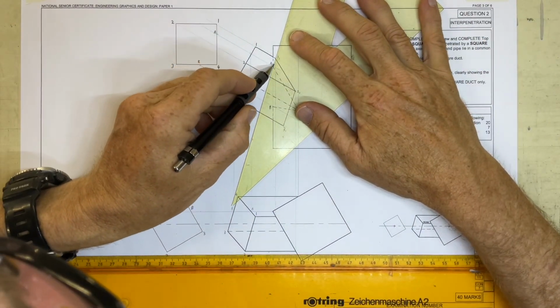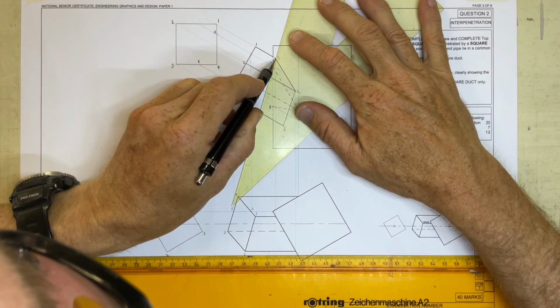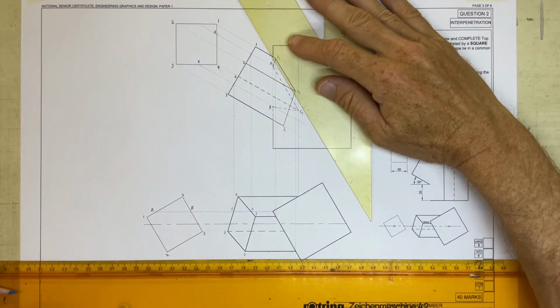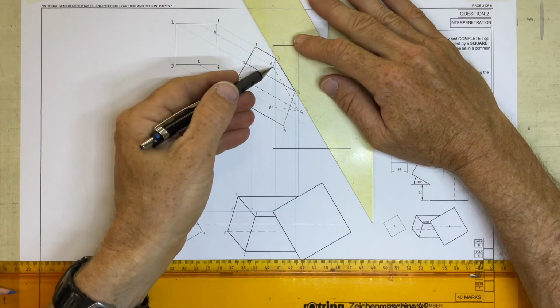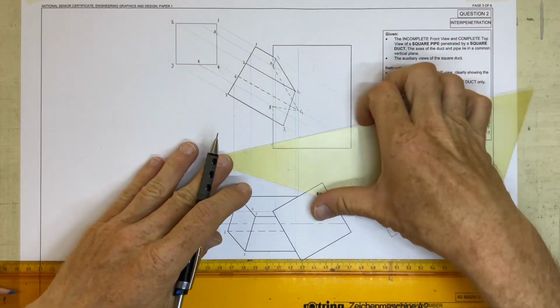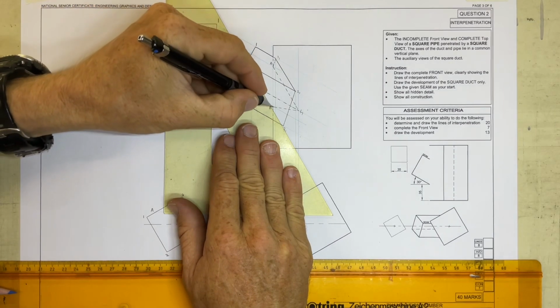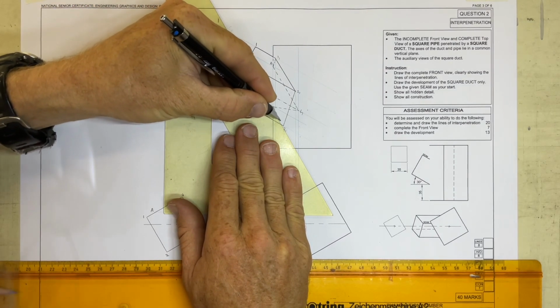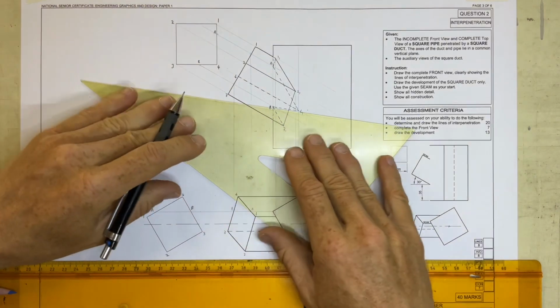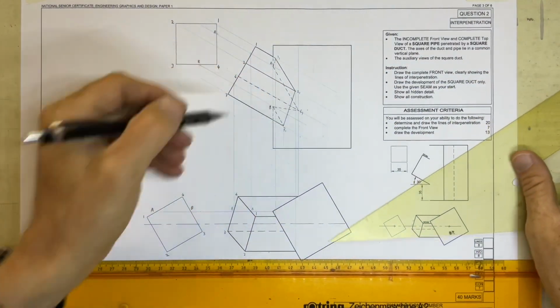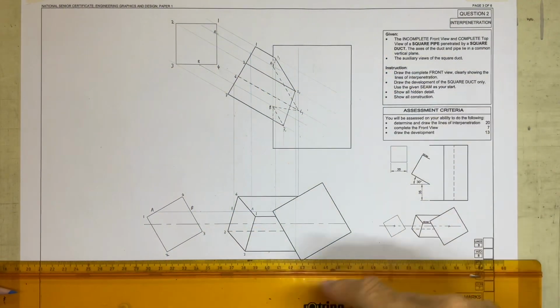All right, I have a line that is going to go from 1 dash to A, and that will be hidden detail there. And I have a line that is going to go from 4 dash to A. I've got a line that goes from 3 dash to B, and from 4 dash to B, and there is my curve of interpenetration over there.